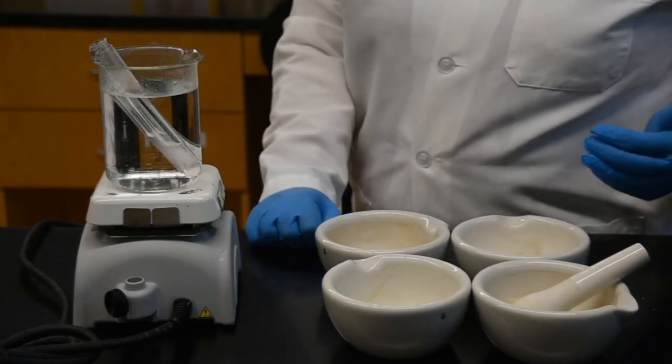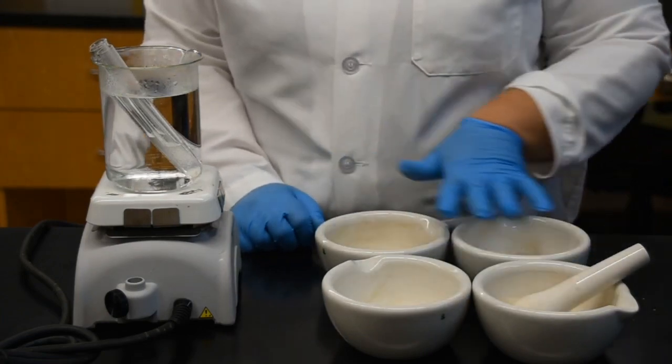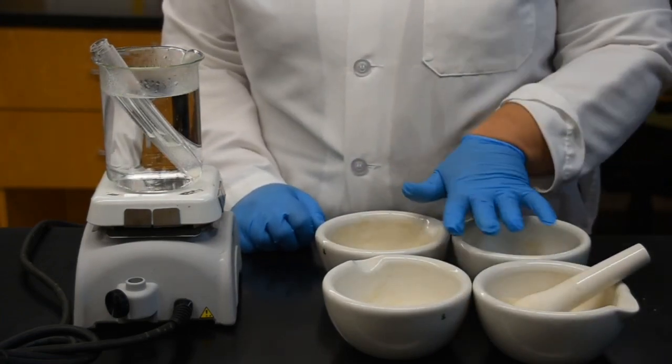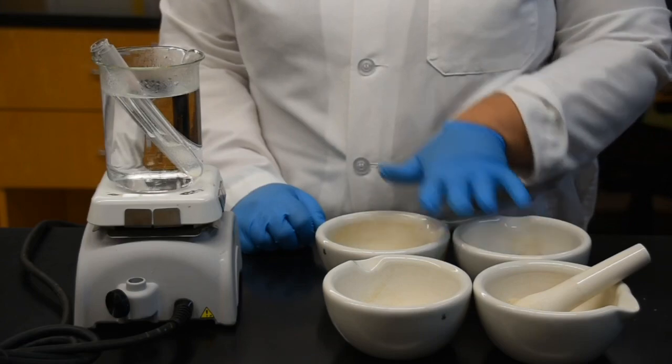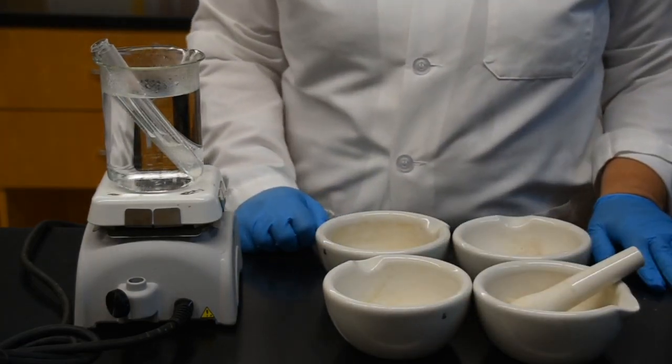So if you take a minute and I ask, okay, how many test tubes total do I need to run this experiment right here with these 4 samples, you will need a total of 12 test tubes, right? 3 for each sample to test each of the indicators.